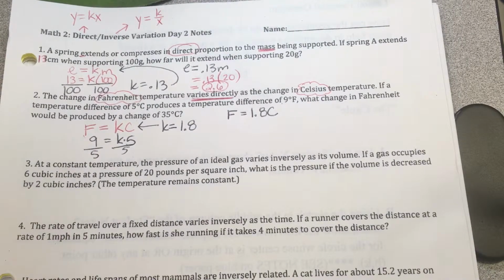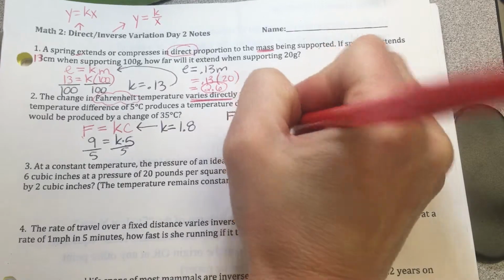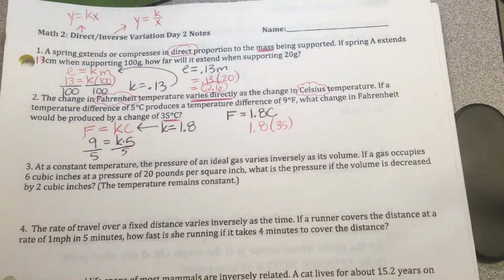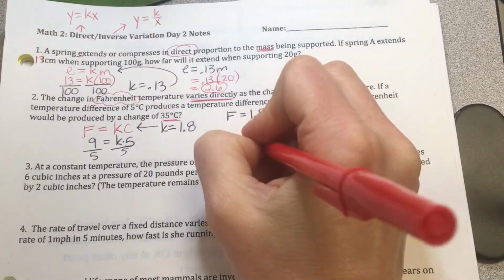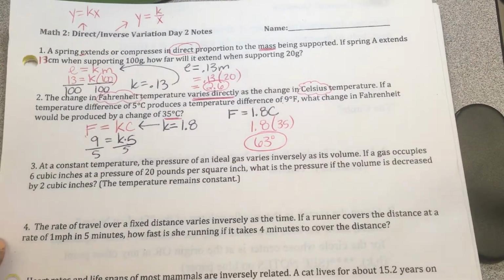Go back and read the question. What change in Fahrenheit would be produced by a change of 35 degrees Celsius? Where am I plugging 35 in? C, it's going in for Celsius. So 1.8 times 35. What are you getting for your answer? 63 degrees.